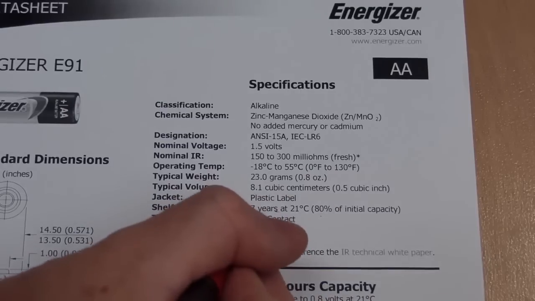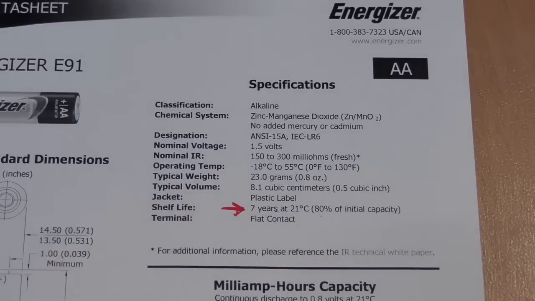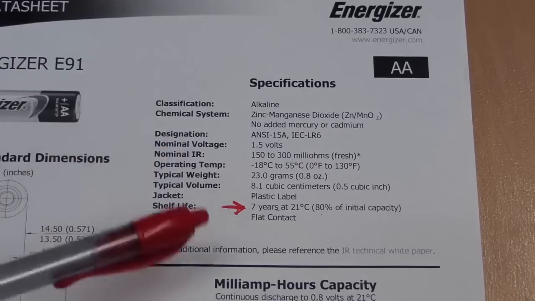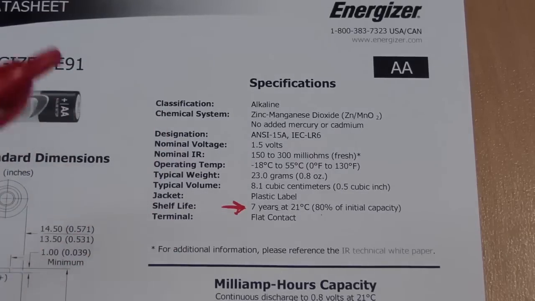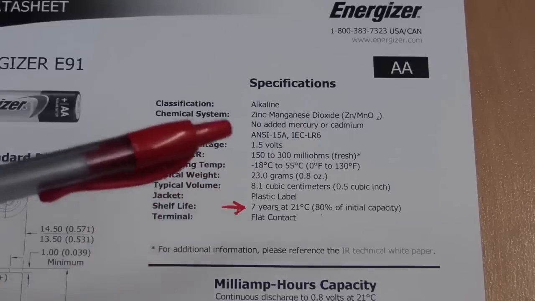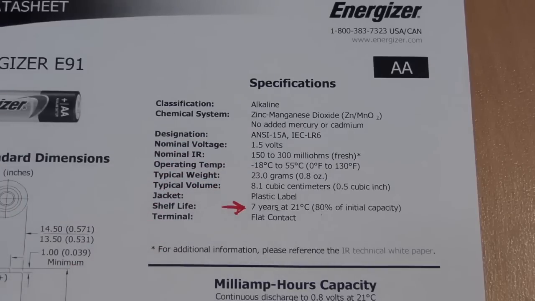Now, those figures aren't often true. It depends on the actual manufacturing quality of this particular batch. You can't always rely on that figure strictly, so take it with a grain of salt.